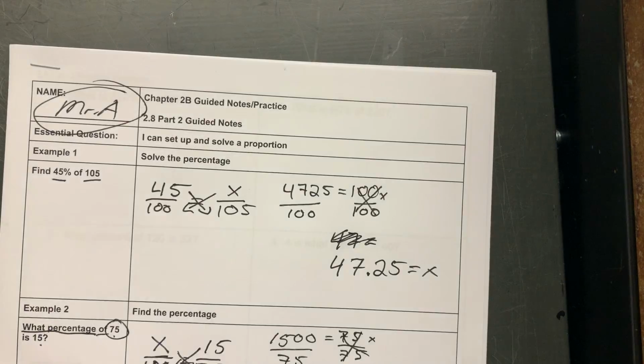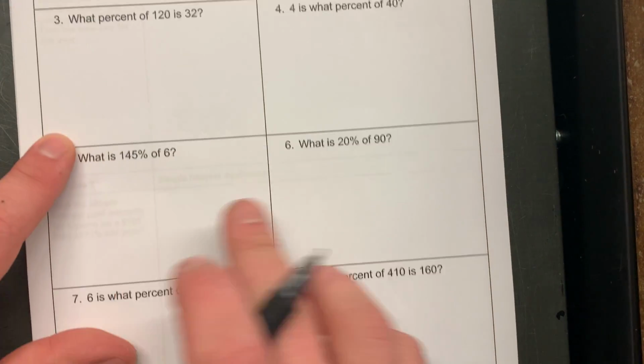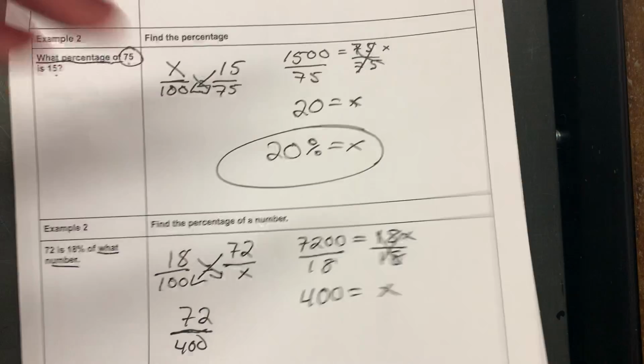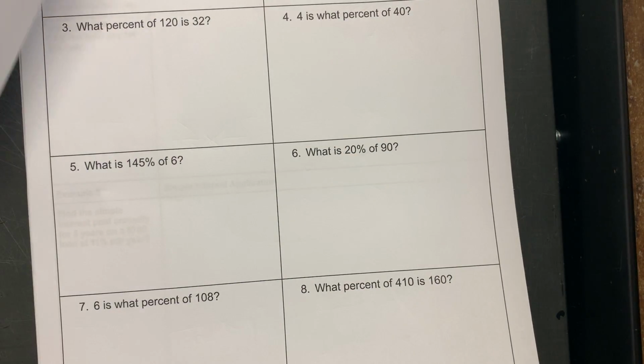When you guys are working in the practice today, make sure you are solving these problems that are listed here. You only have 8 today. They are very much like the example ones here. Make sure you're checking these example questions to help you with the practice problems for the day.